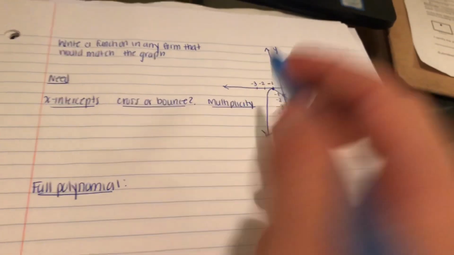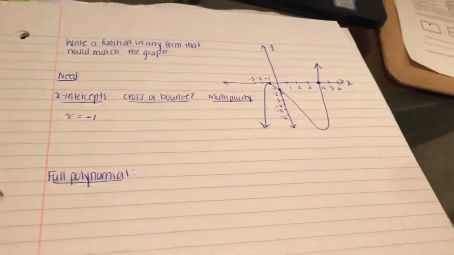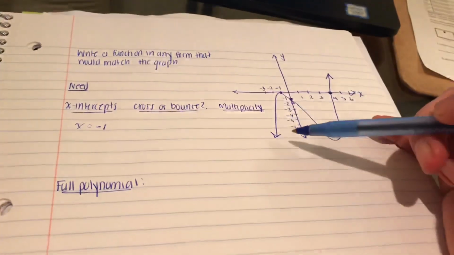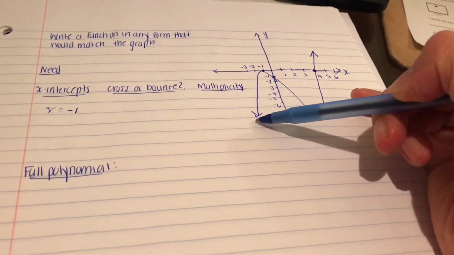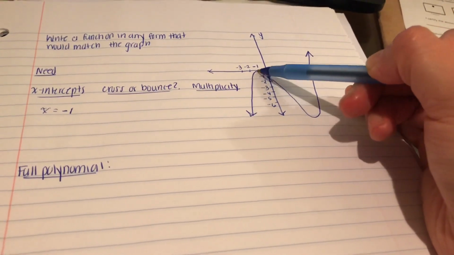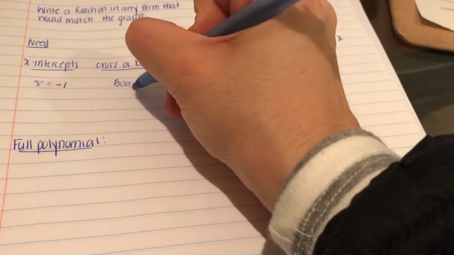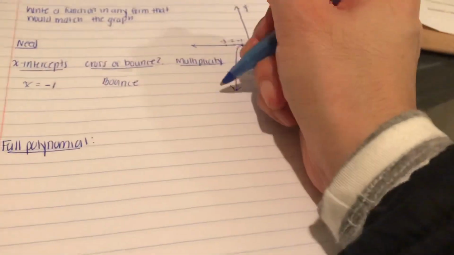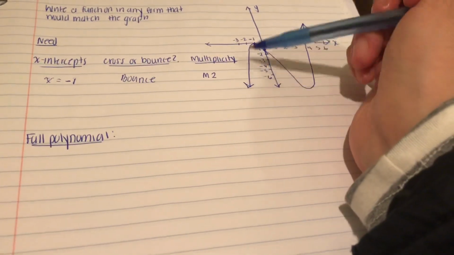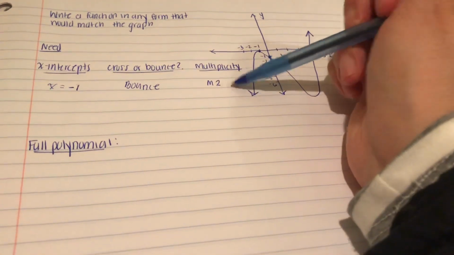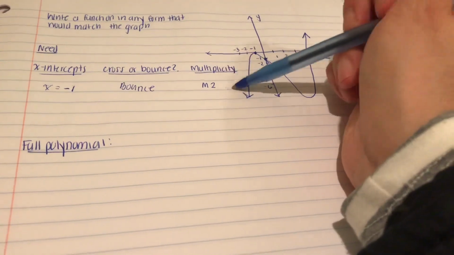So the first x-intercept is at x equals 1. X equals minus 1, that is. And then we're going to write if the graph crosses through the x-axis or bounces off the x-axis. So the graph bounces off the axis because it doesn't go through the x-axis. So this one is a bounce. And at that root, our multiplicity will be a multiplicity of 2. Because whenever the graph bounces off the x-axis, you have a multiplicity of 2, since it's even, and that's the least possible multiplicity in there.